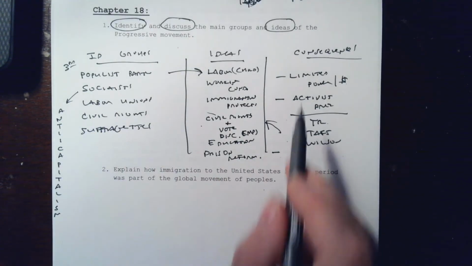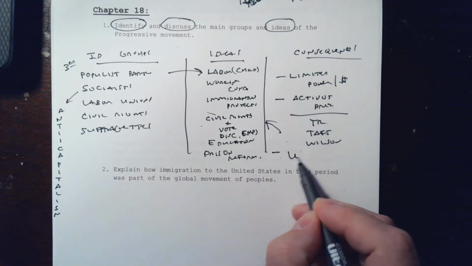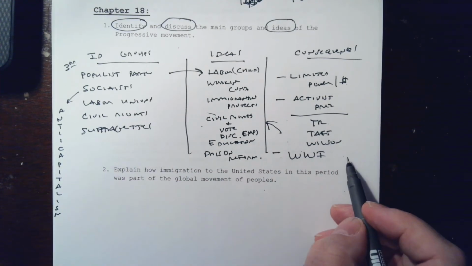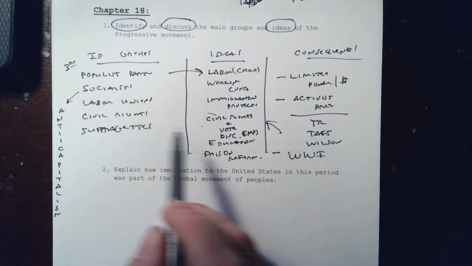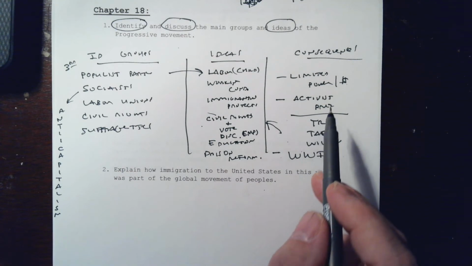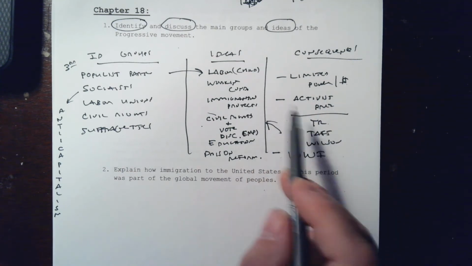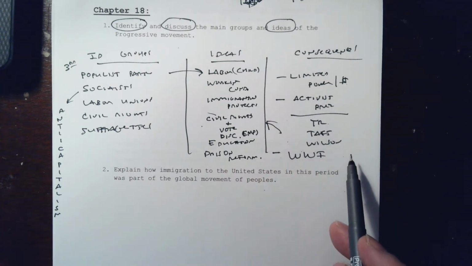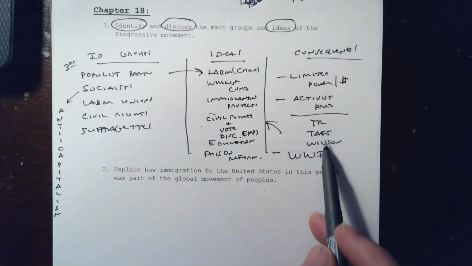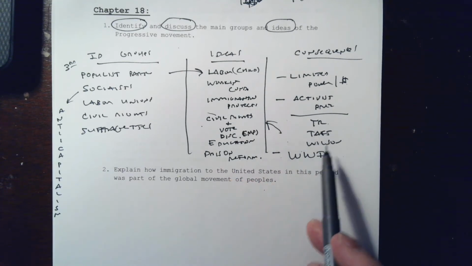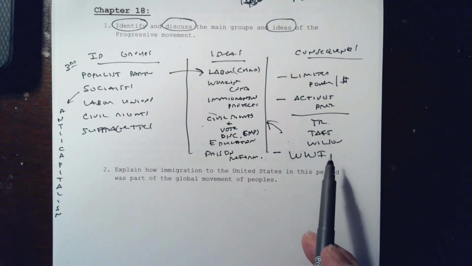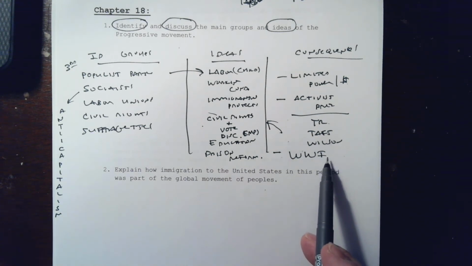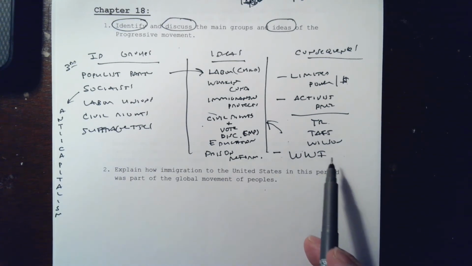But what's going to really put the kibosh on all this is World War I. So here we have who's doing it, what they're after, and how the consequences unfold. And again, you can talk about the presidents and what their ideas were, but at the end of the day, this was a great movement, but it was short-lived, and it was short-lived because the United States threw all its interests into the First World War.